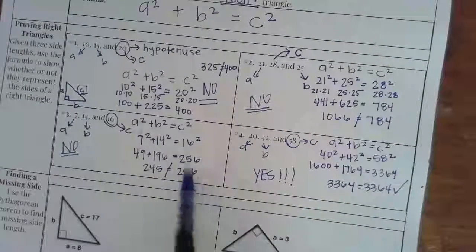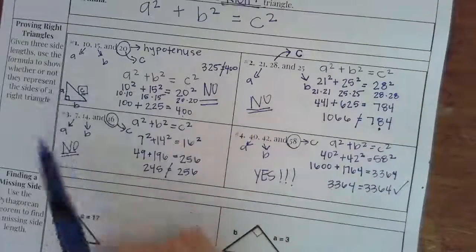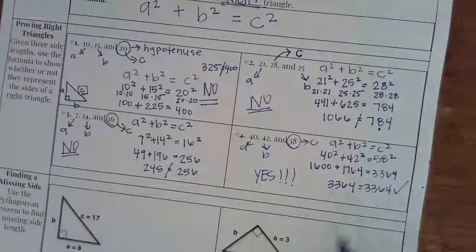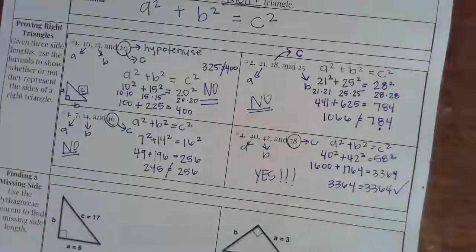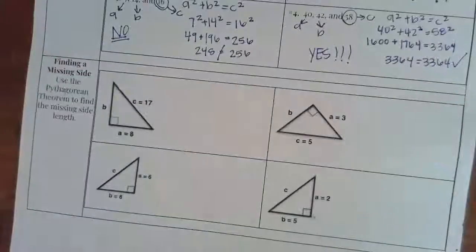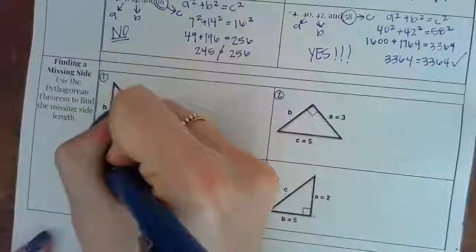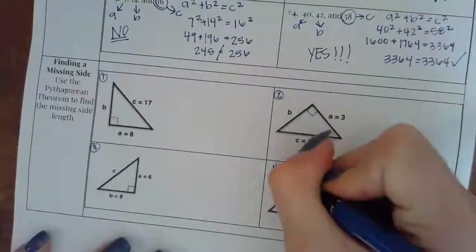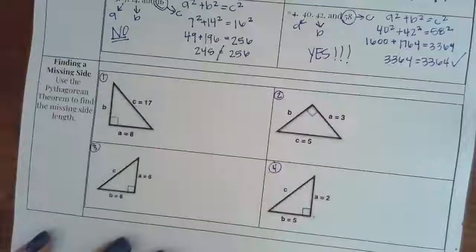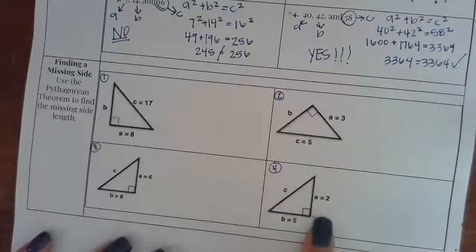So because none of the others were true statements, they were not right triangles. So we have to get a number equal to itself. All right, so moving down, we are not going to focus on these two. I'm going to go ahead and just number them as 1, 2, 3, and 4. We are not going to focus on 1 and 2 today. All we're going to focus on is 3 and 4.